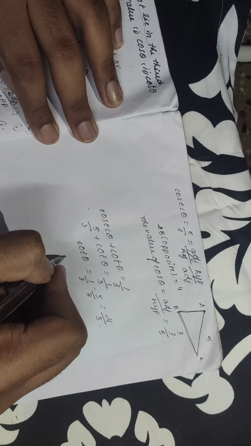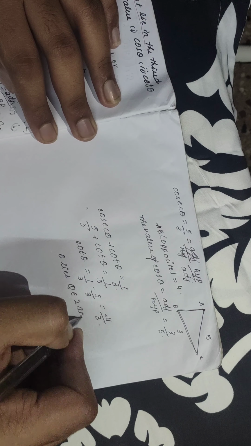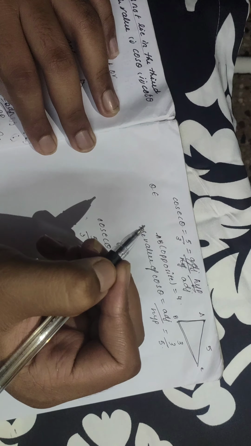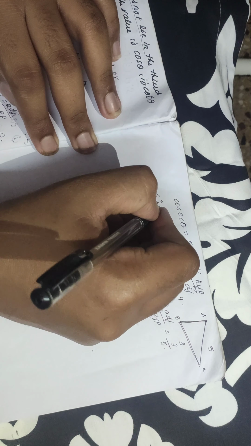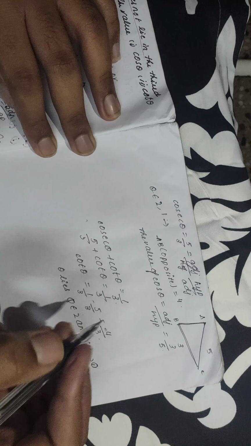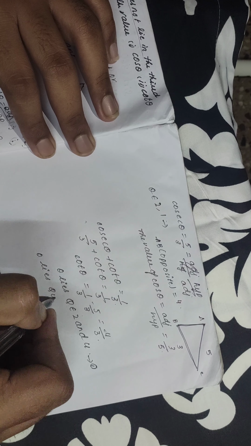As cot theta is negative, theta lies in quadrant 2 and 4. As cosecant theta is positive, it lies in quadrant 2 and quadrant 1. From these two, quadrant 2 is common, so finally theta lies in quadrant 2.